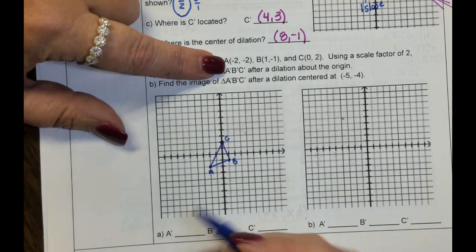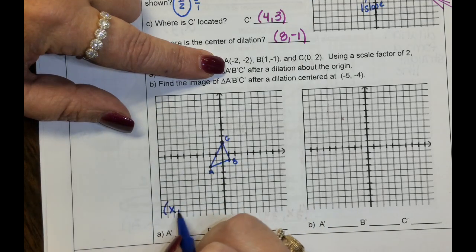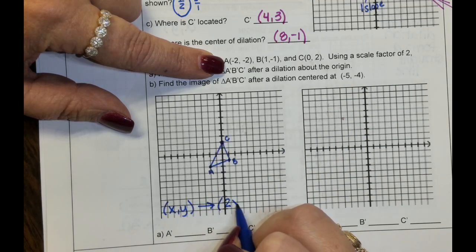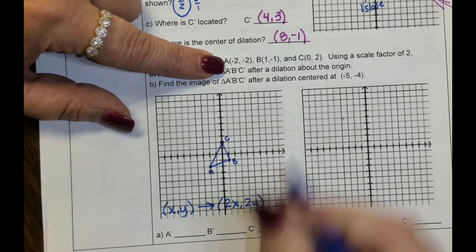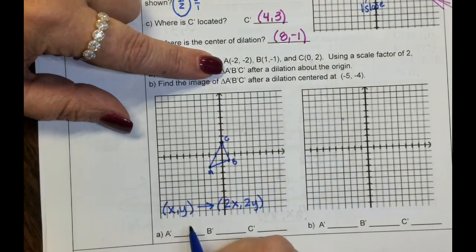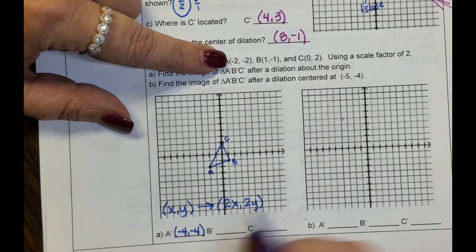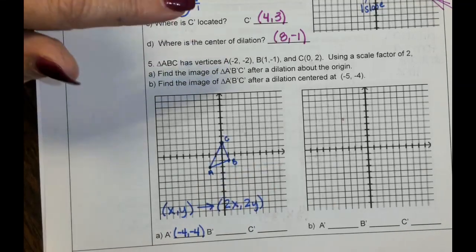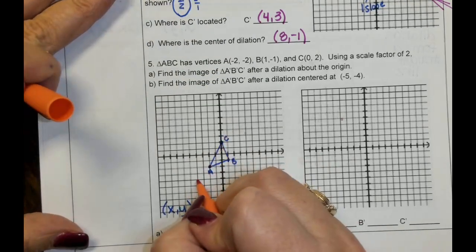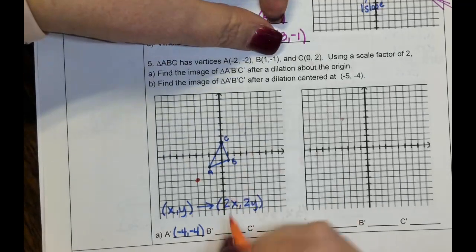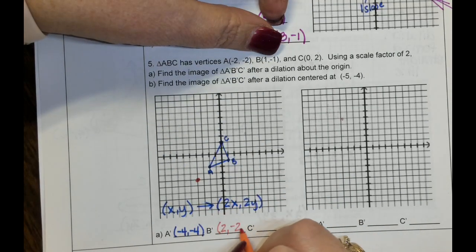So my rule then would be (x, y) becomes, I want a scale factor of 2, 2 times x and 2 times y. So if I take all of my x and y values and multiply them by 2, A would be at -4, -4. Go ahead and plot that. B will be at 2, -2.